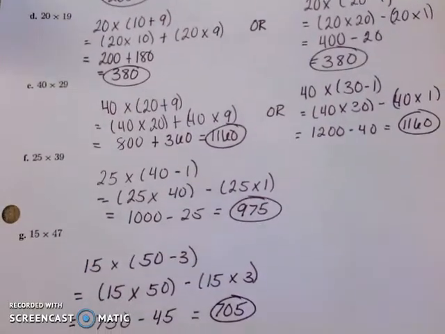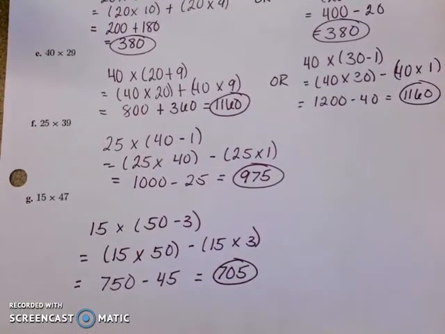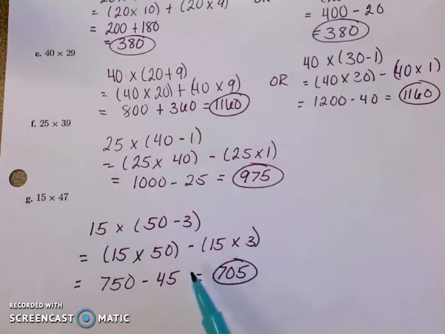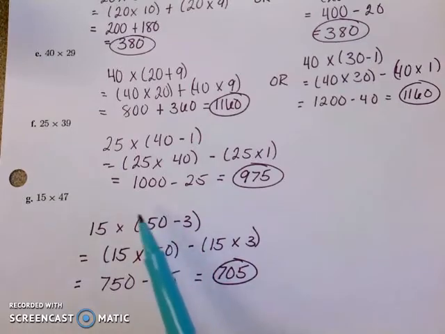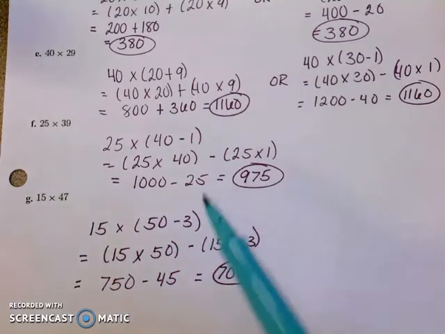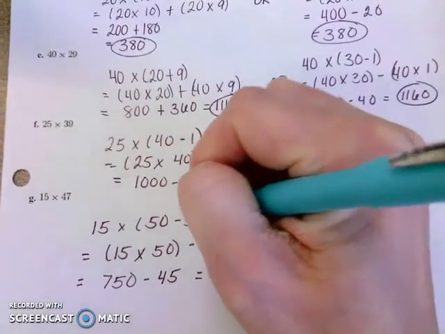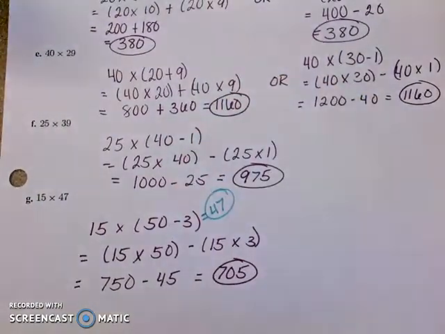And letter G, again, you could do 15 times 40 and 50 plus 15 times 7. This one's a little bit different. We're not subtracting 1, we're subtracting 3 because the idea is I want that second portion to represent 47. So 50 minus 3 is going to give me that 47. So that's why I did 50 minus 3 there.